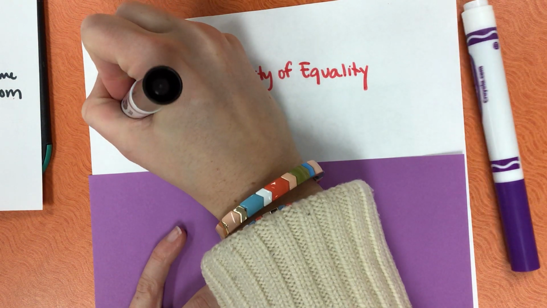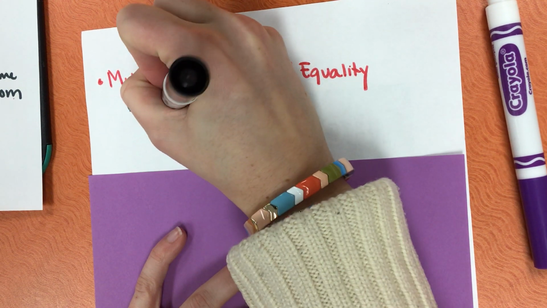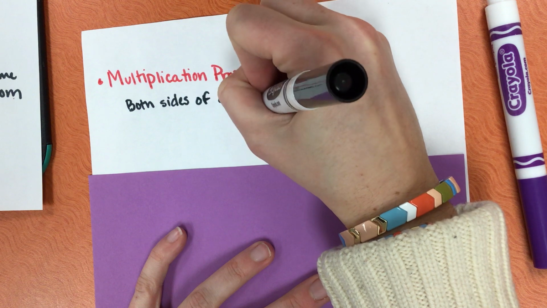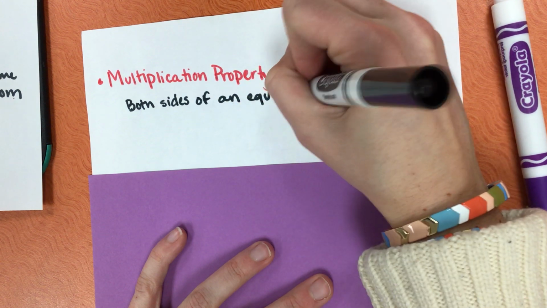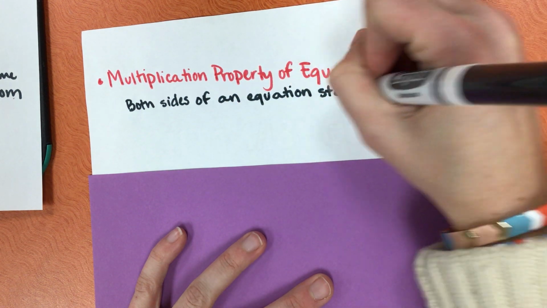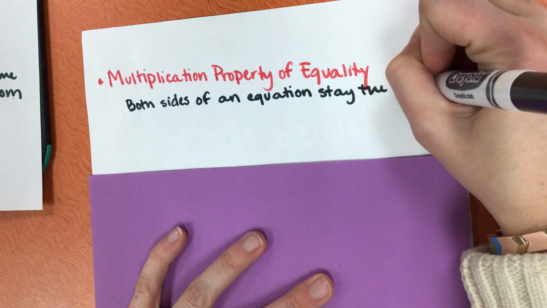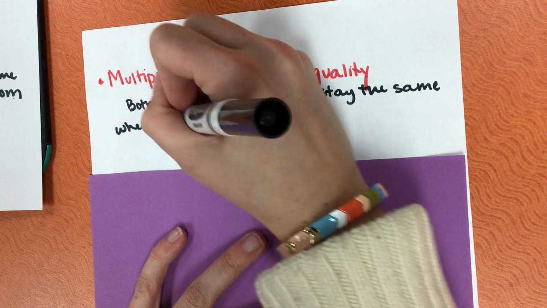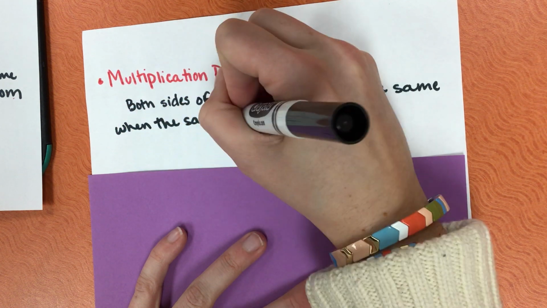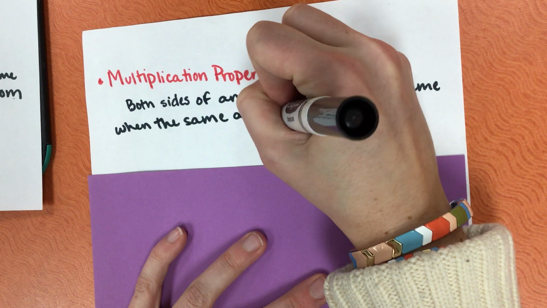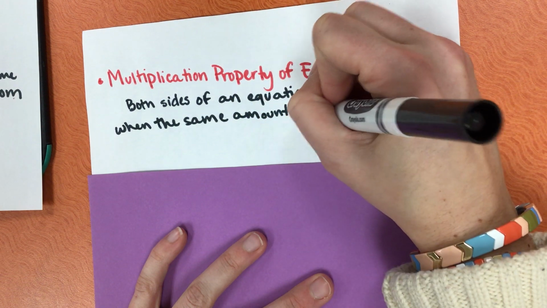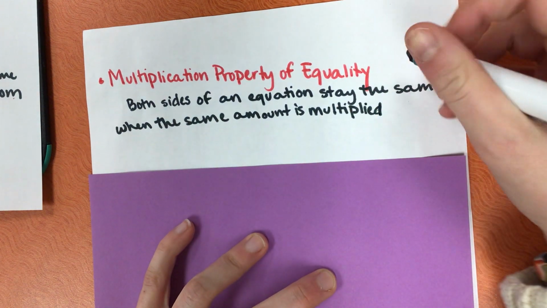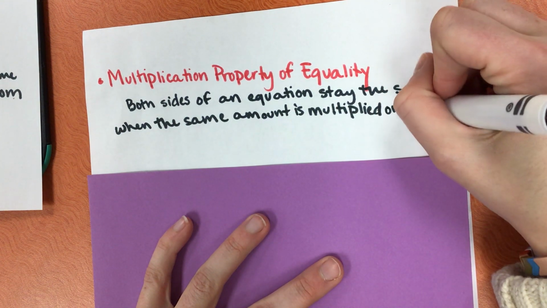Both sides of an equation stay the same when the same amount is multiplied on each side.